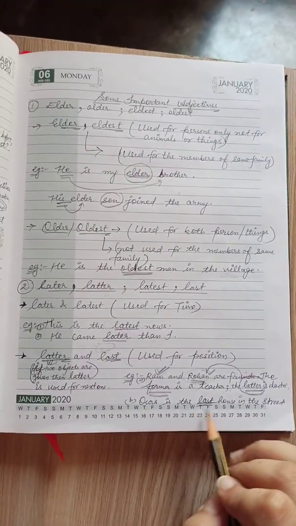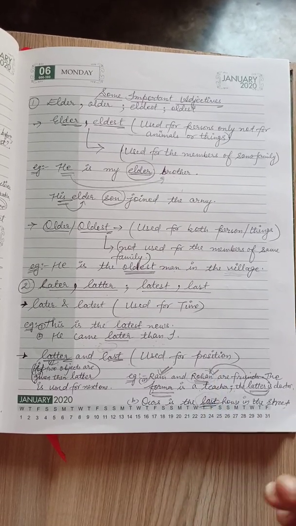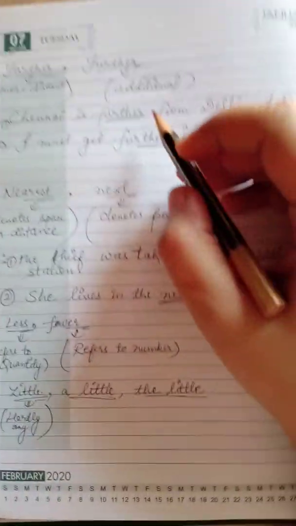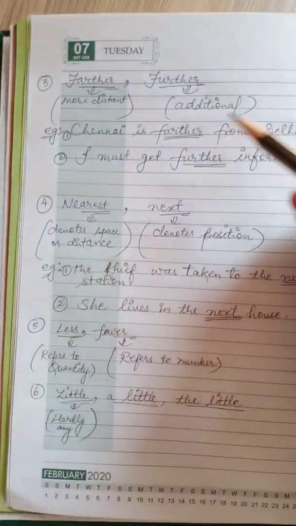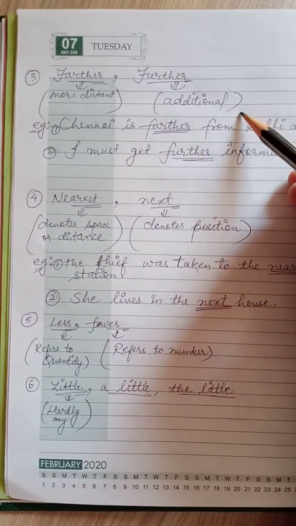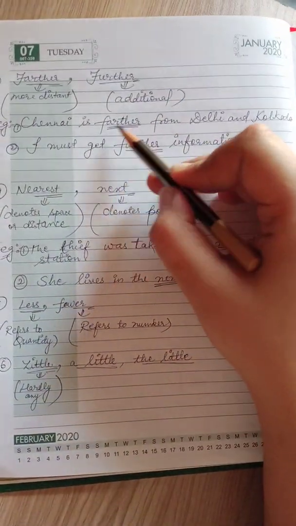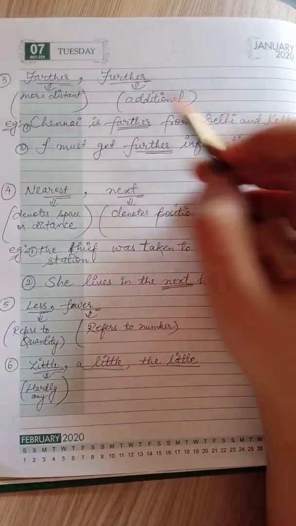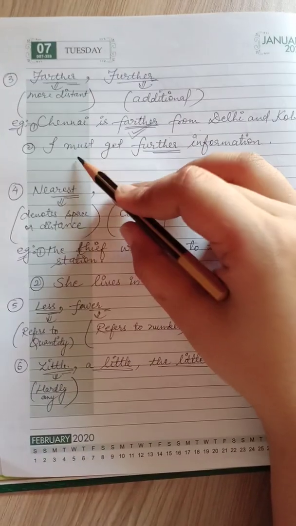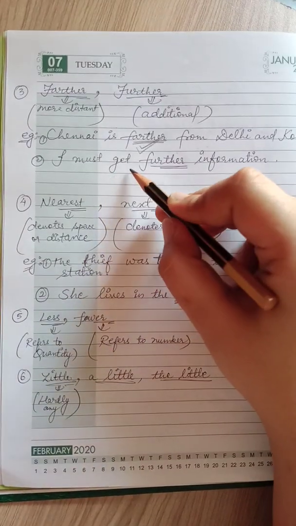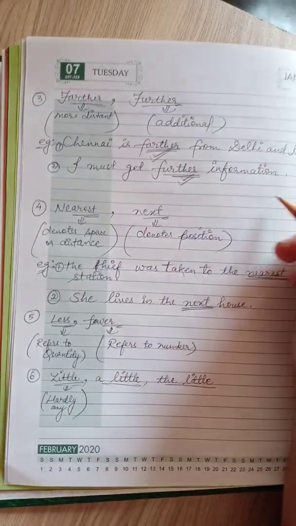Okay. Ours is the last house in the street. हमारा घर कौन सी पोजीशन पर है? सबसे लास्ट में. So that is being denoted for the position. Now let's discuss students, farther and further. Farther always used for more distant, ज़्यादा दूरी के लिए, and further that means additional, कुछ ऐड के लिए. Like चेन्नई is farther from Delhi and कोलकाता. चेन्नई की दूरी बताइए, more distant है ये from Delhi and कोलकाता. Therefore you have used the word farther here. Farther is an adjective which is used for the more distant thing. I must get further information, यानी और ज़्यादा information चाहिए, और additional information चाहिए. Further is used as an adjective here.